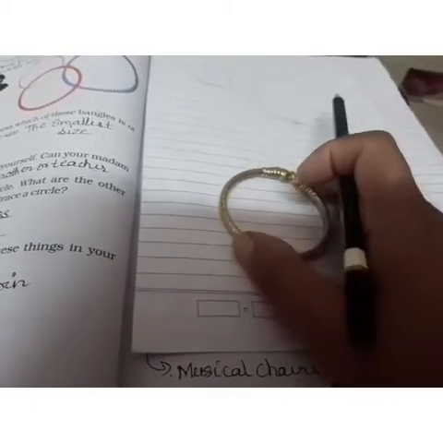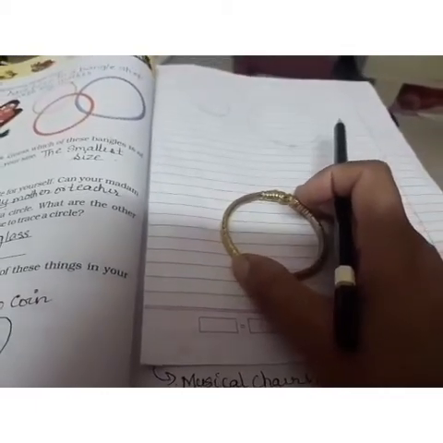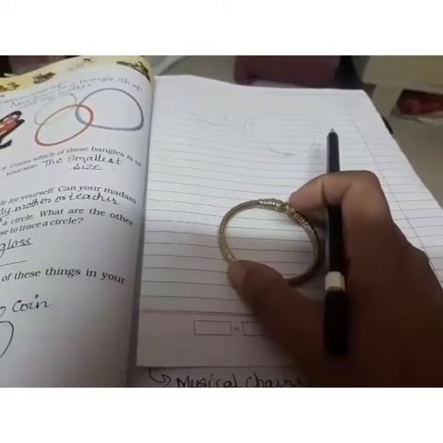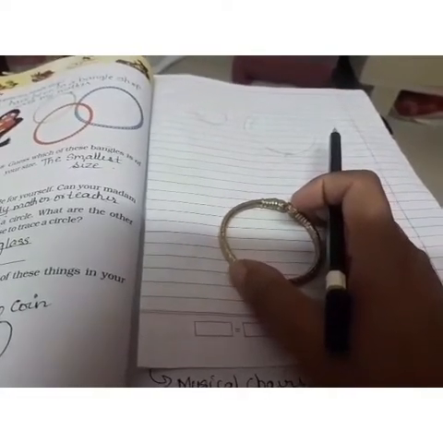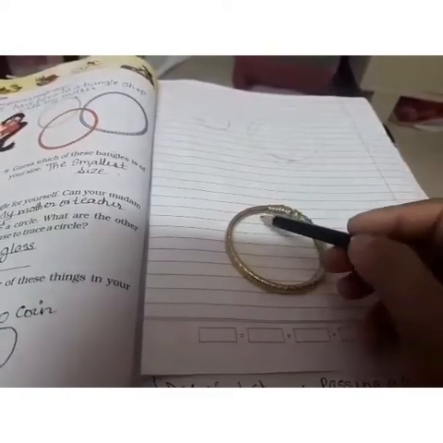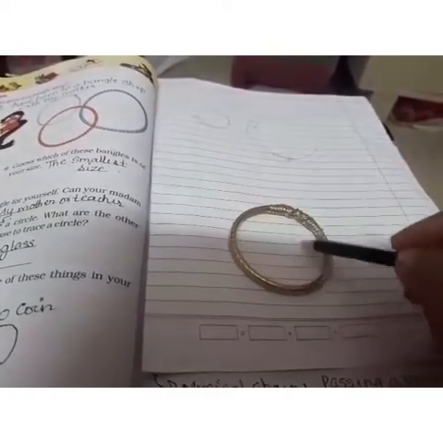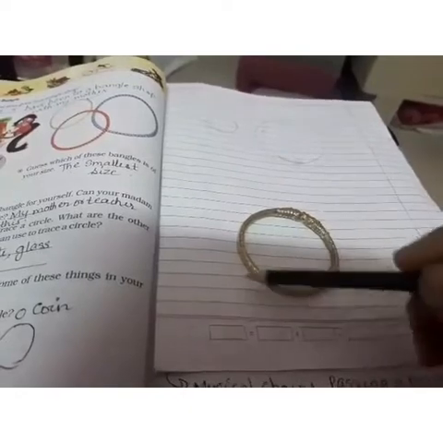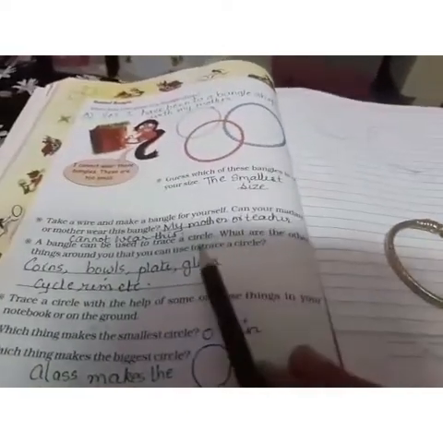But you have to hold this properly so that it doesn't move, because I am just holding the mobile in one hand, so I cannot draw it properly. But if somebody can hold this properly, then I can draw the circle like this. From inside also you can draw, and from outside also you can draw. Both ways you can draw the circle.